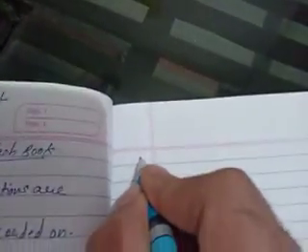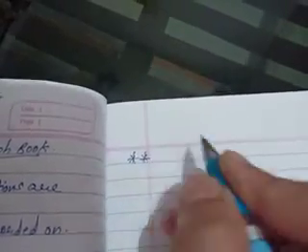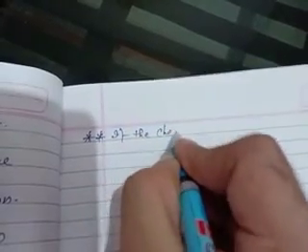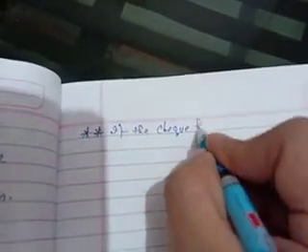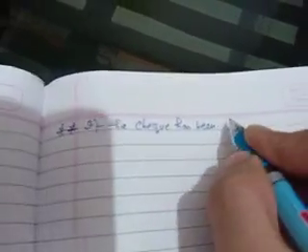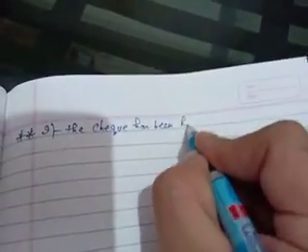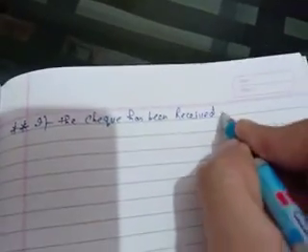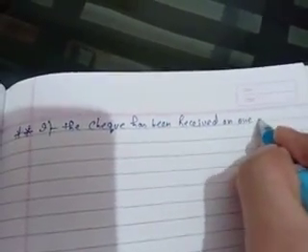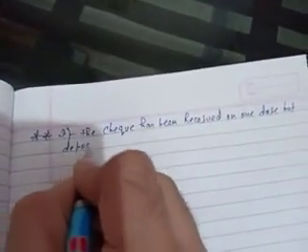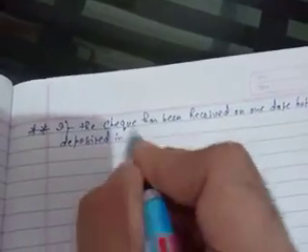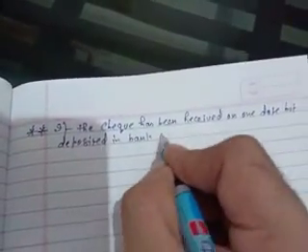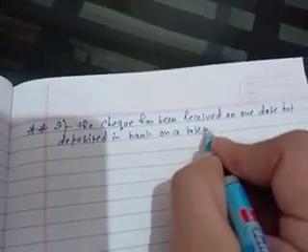Now we come across the second important point. If a check has been received on one date but deposited in bank on a later date.